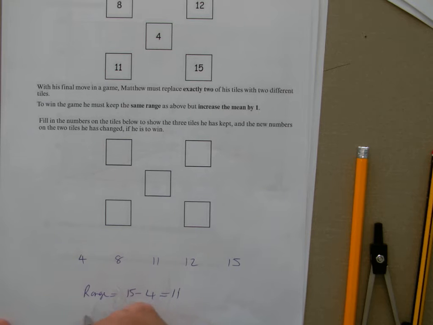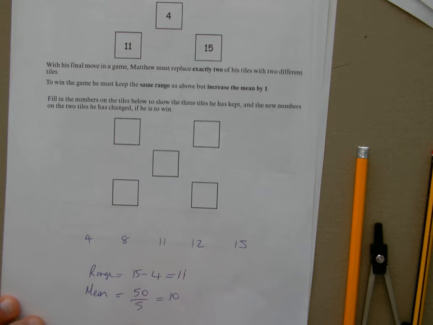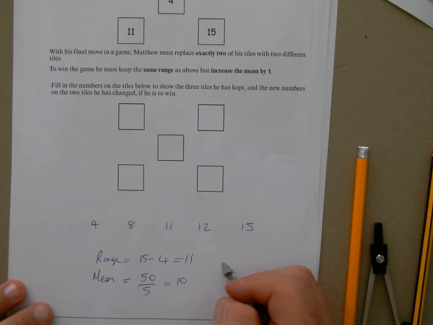Okay, so let's look at what the mean is. Add them all up. Okay, now I've done this earlier. If you add them all up, it comes to 50. Divide by how many are there? There's 5 there. So that comes to 10. So now we want to keep the range as it is, don't we?